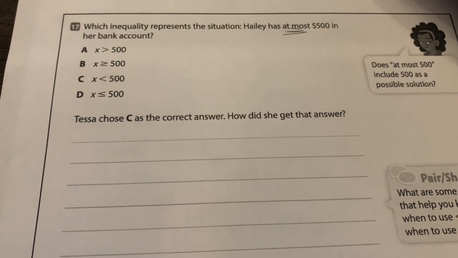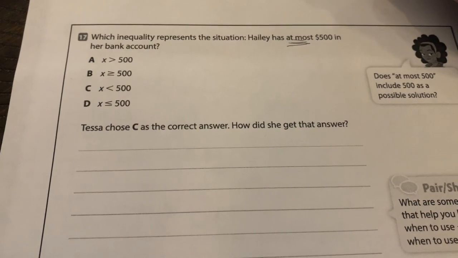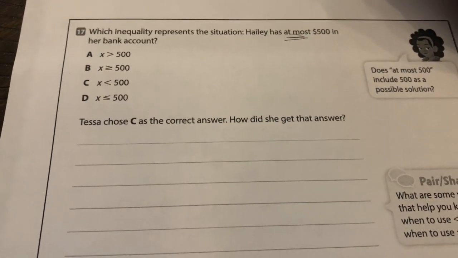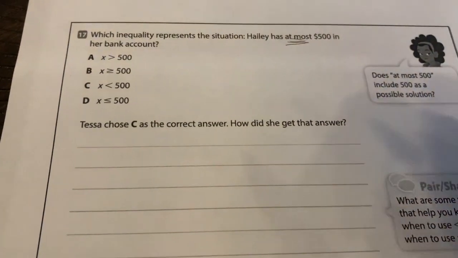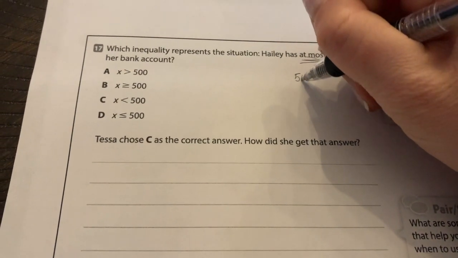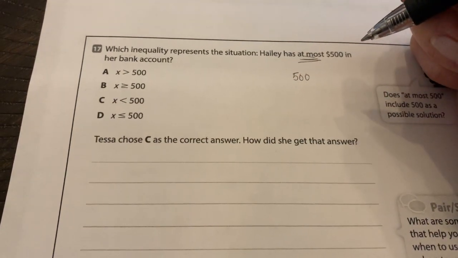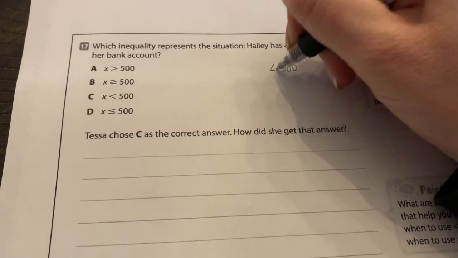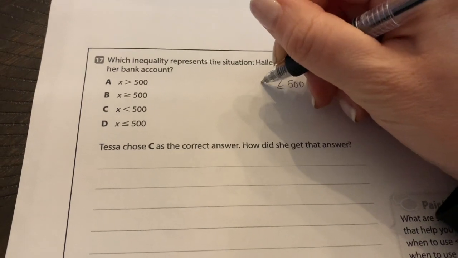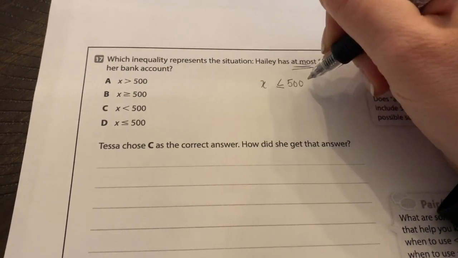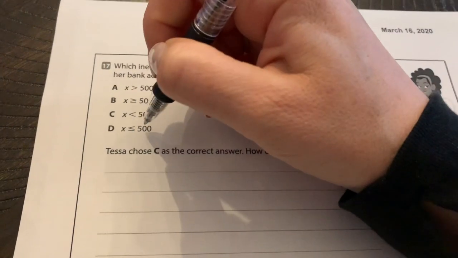That means that the largest amount you could have in your bank account is $500, which means it can't be any bigger than that. So the 500 is the largest number. The amount that you have in your bank account has to be less than that, but it could also be equal to that. So it's going to be x is less than or equal to 500. That's choice D.